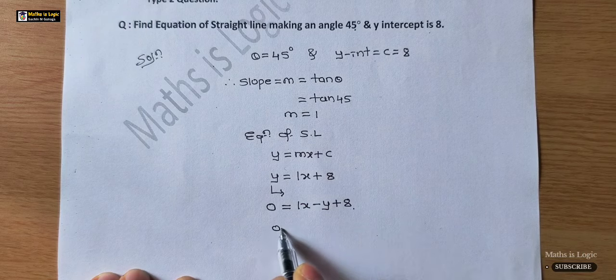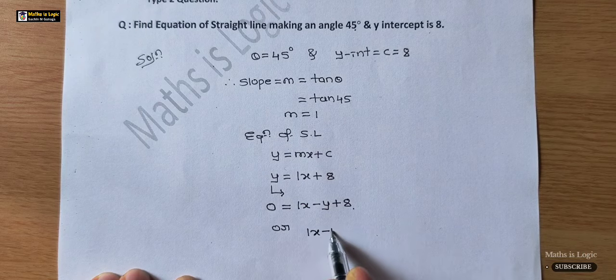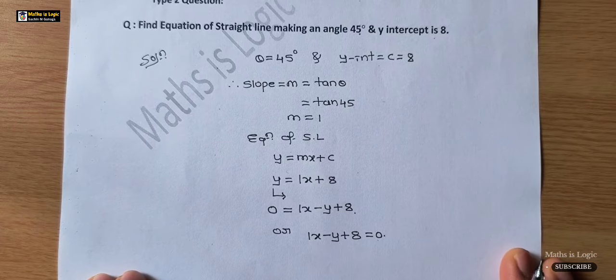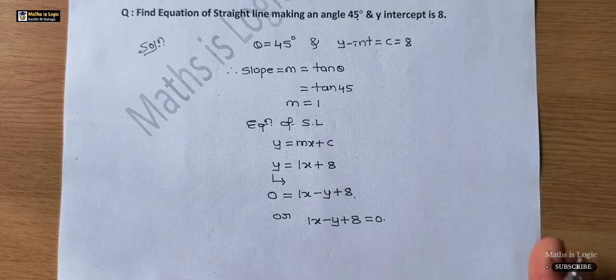Otherwise, you can write 1x minus y plus 8 equals 0. So this is the equation of the straight line.